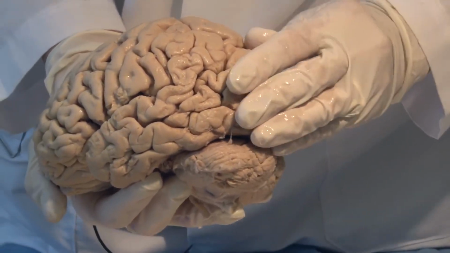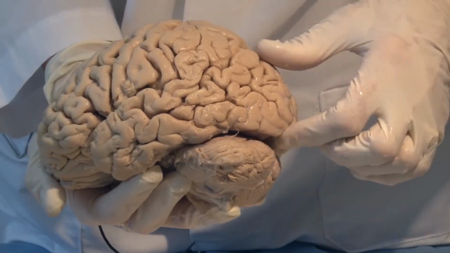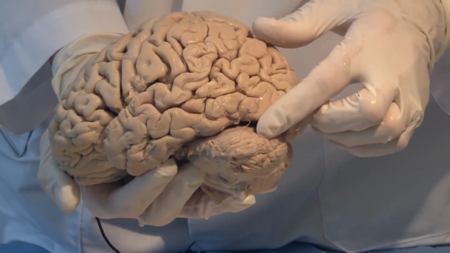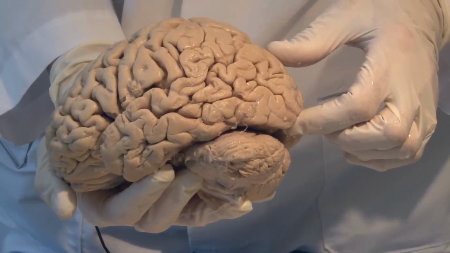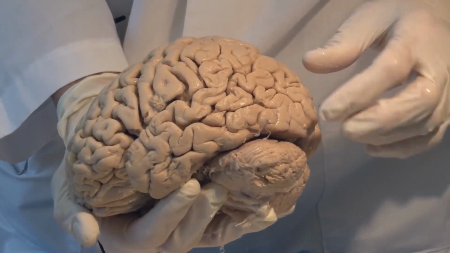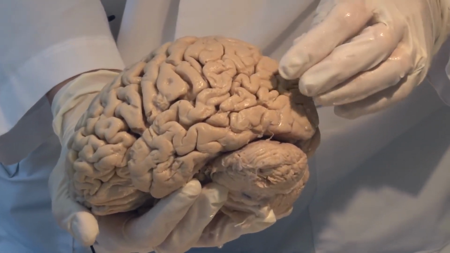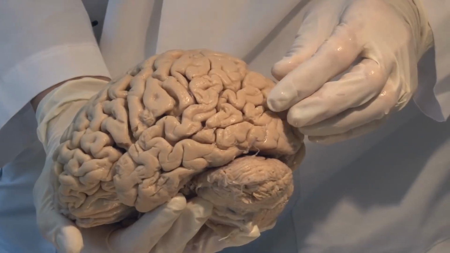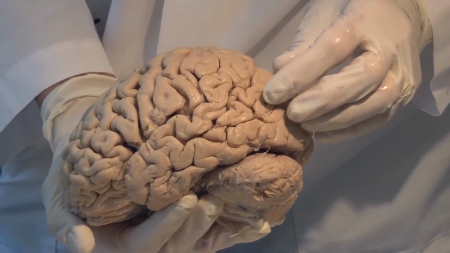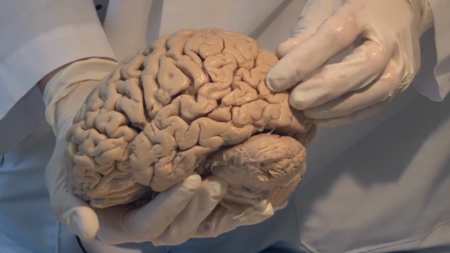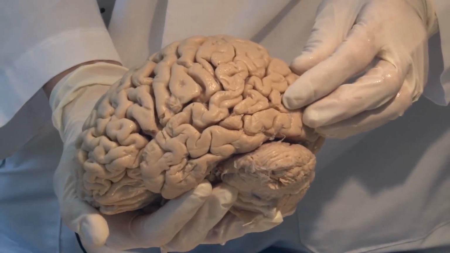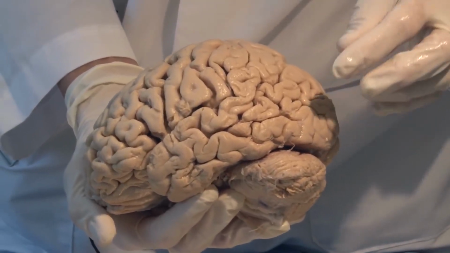The occipital lobe is very important in humans because this lobe is involved with visual information processing. It's a wonderful brain that we have, and we are very specialized as humans for visual computation or orientation and analysis. So we have our three lobes.